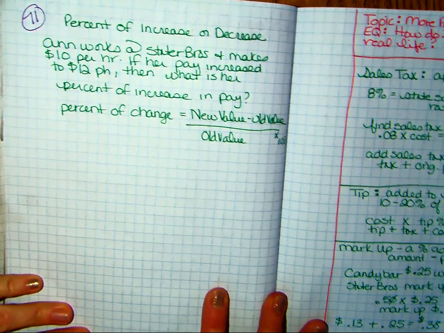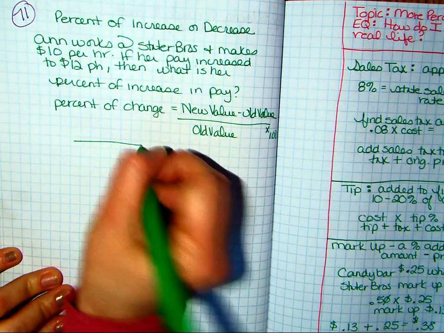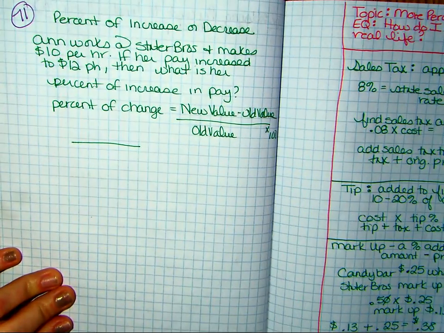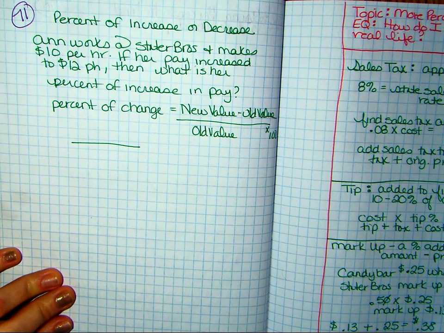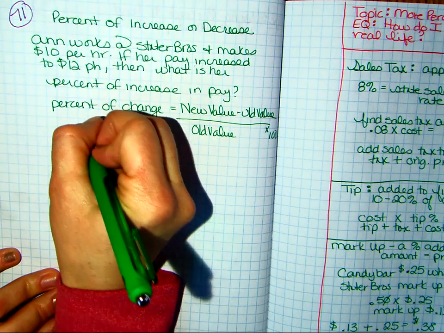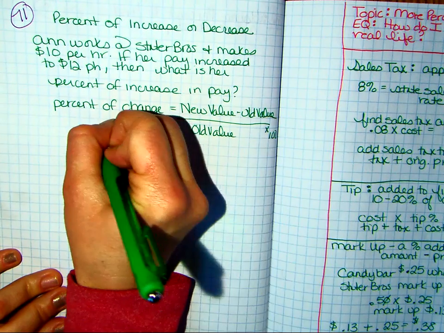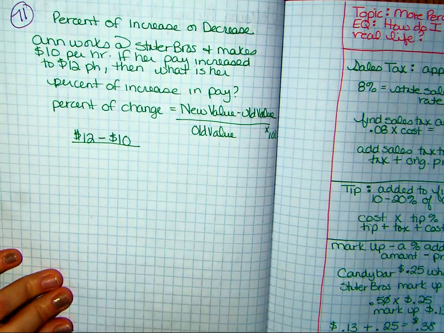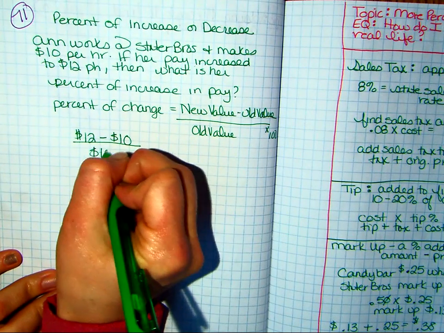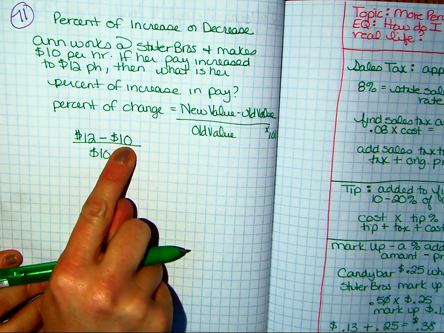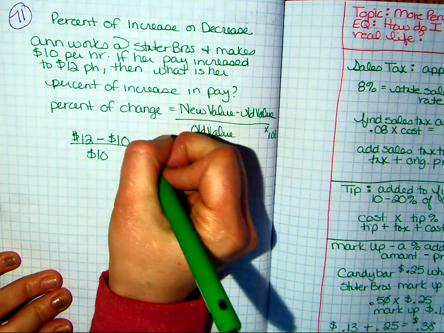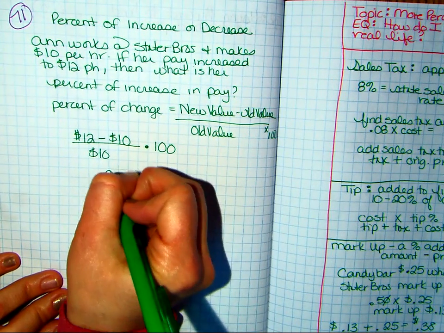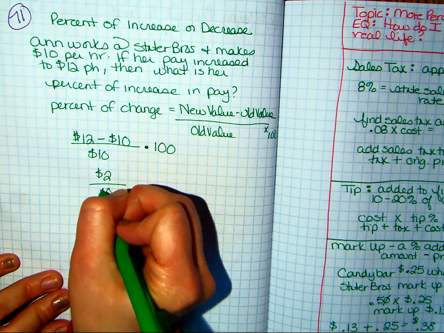Looking at our problem up above, the new value. What is the new amount she's going to get per hour? What's the new value? $12. She's going to get $12, right? What's the old value? What did she used to get? She used to get $10. Okay? And then the old value is $10. So see how I took the new value minus the old value and put it over the old value. And then we're going to multiply that times 100. 12 minus 10 is what, guys? 2, thank you. Over 10.